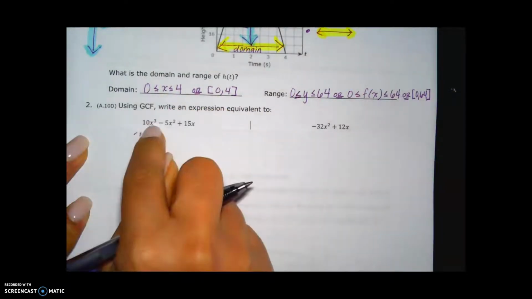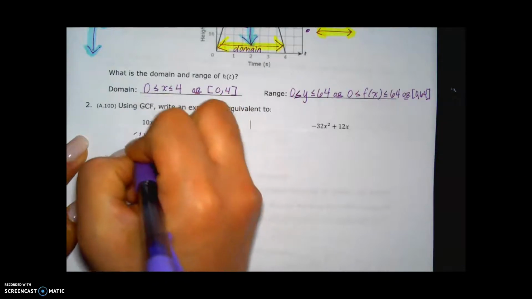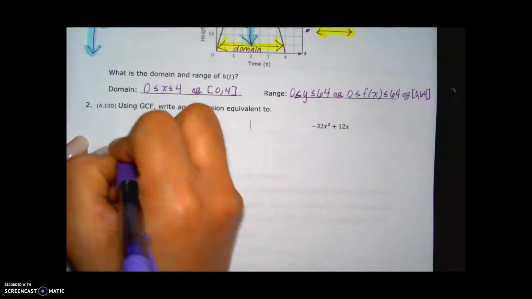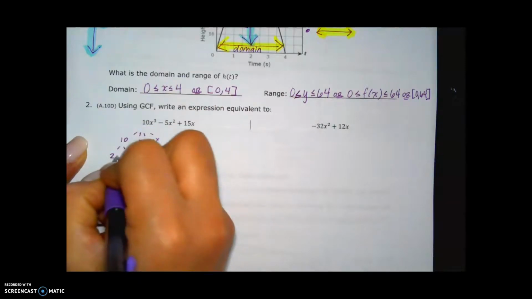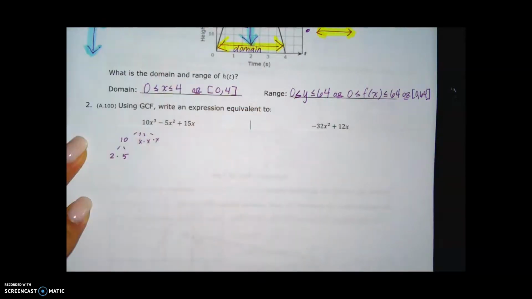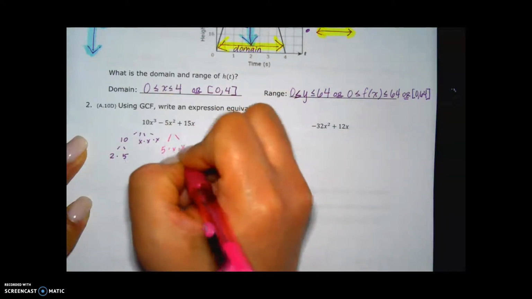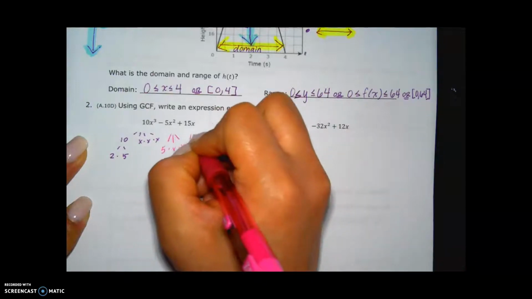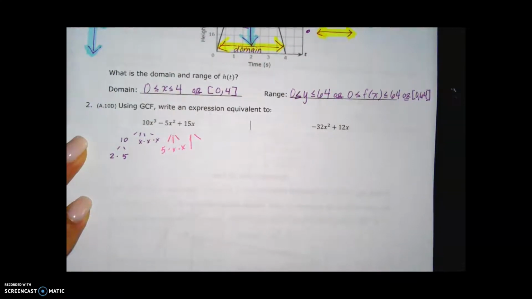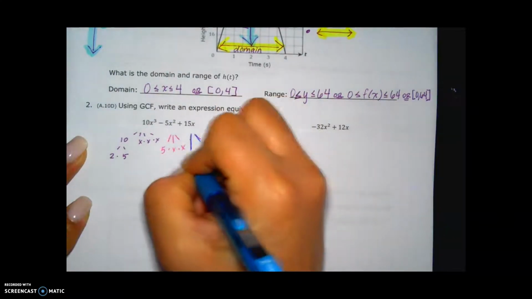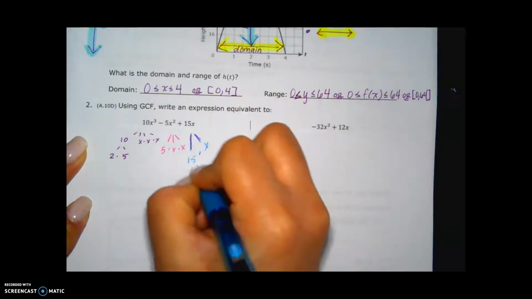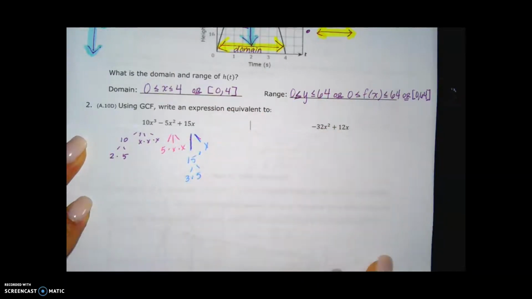So we watched a video where the person broke these things down. So 10 times x times x times x, right? And then the 10 can break down to a 2 and a 5. I'll do it in a different color, the 5x squared. That can be 5 times x times x. And then for 15x, that would be 15 times x, and 15 can be broken down to 3 and 5, like that.